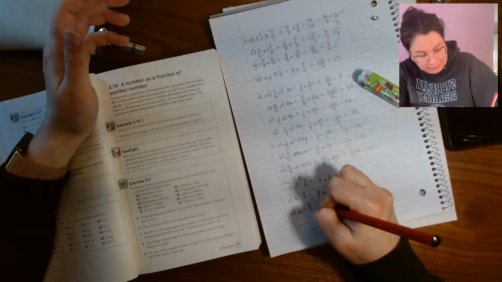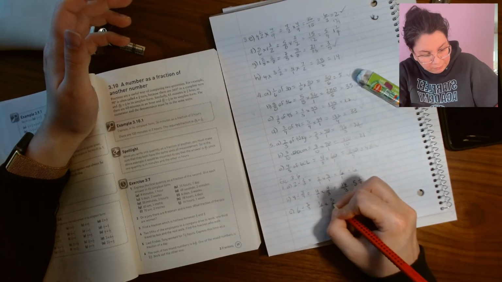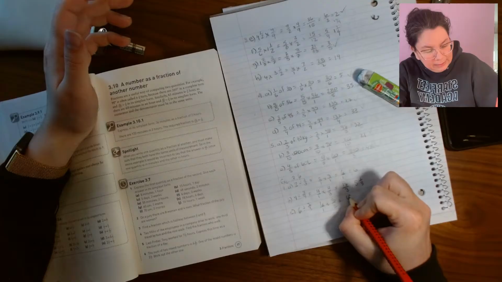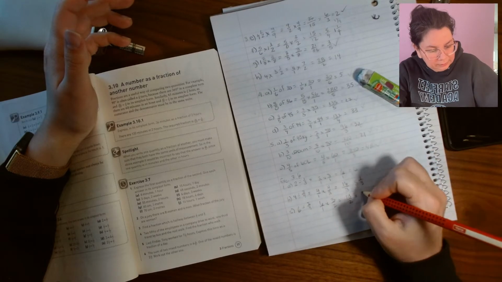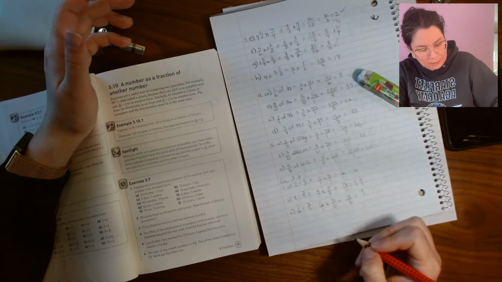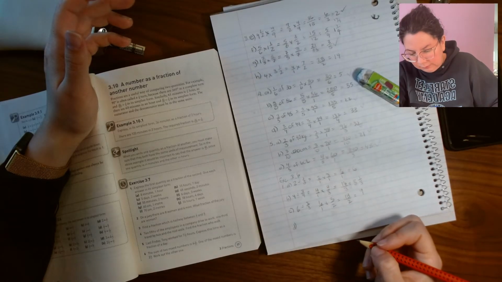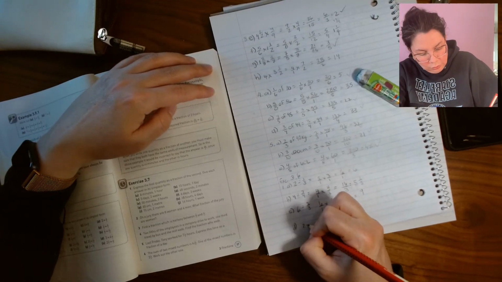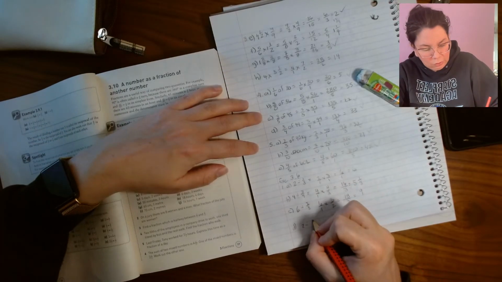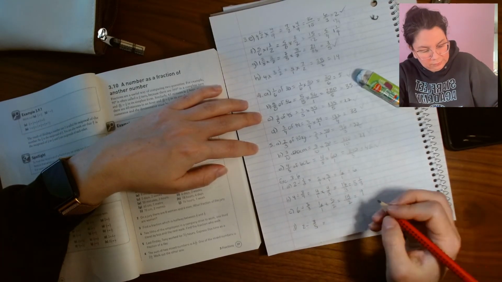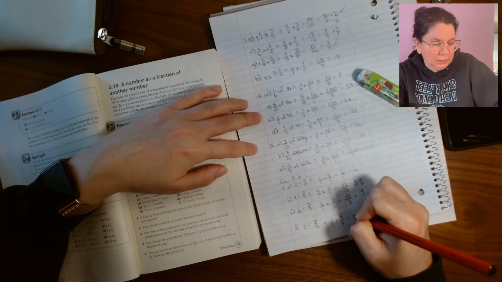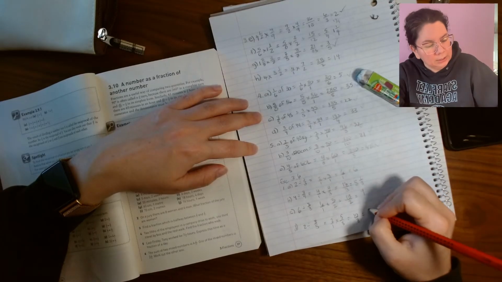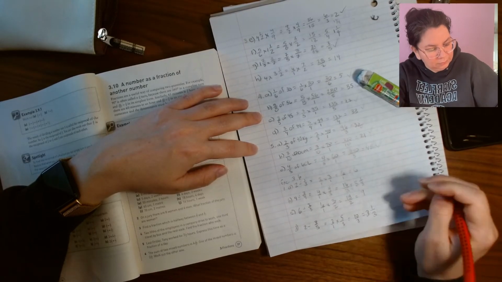I don't know what that means. 6 over 1 times 3 over 2, which is 18 over 2, which is 9. D. 2 divided by 3 over 5 equals 2 over 1 times 5 over 3, which is 10 over 3, which is 3 and 1 over 3.